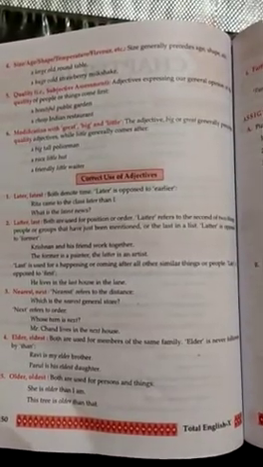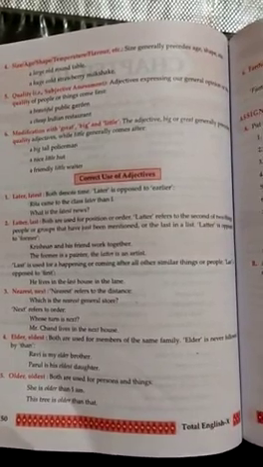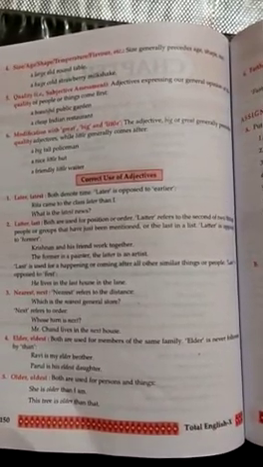Latter or last: both are used for position or order.